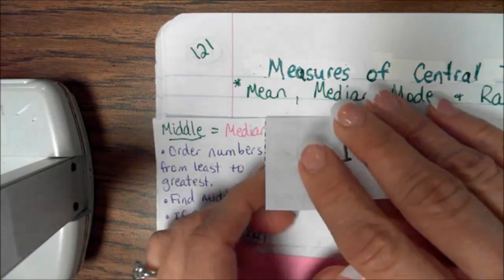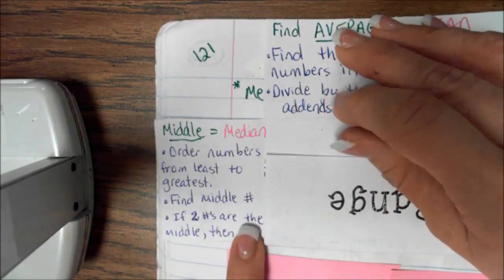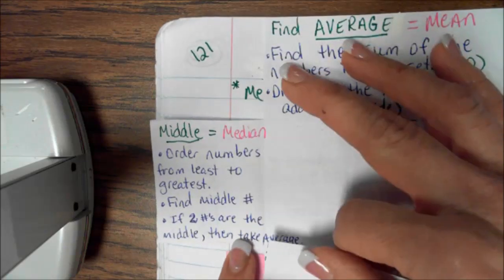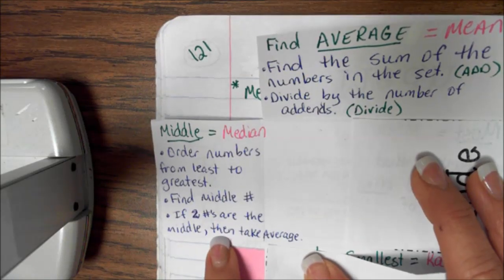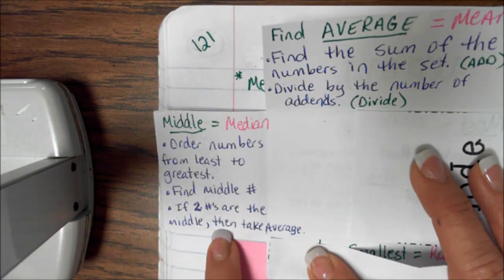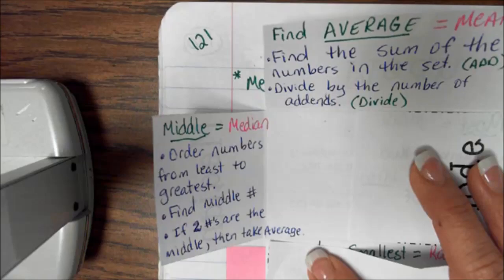For the median, you're going to order the numbers from least to greatest and find that middle number. Now, if there are two middle numbers, then take the average of those two middle numbers. So I'd have to add those two numbers and divide by 2. If the middle one doesn't come out perfect, then you have to find the average of that.